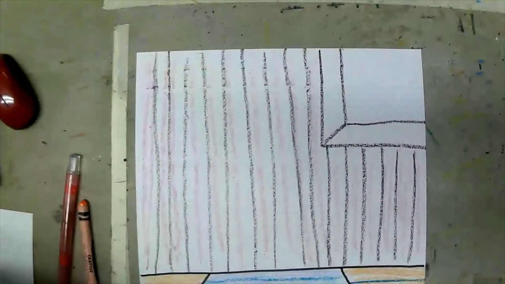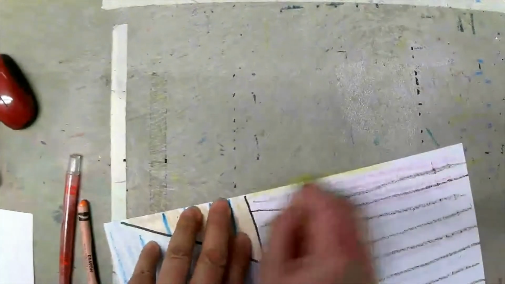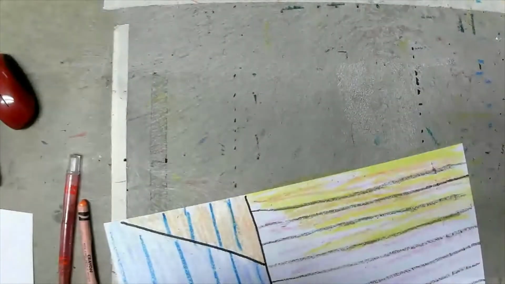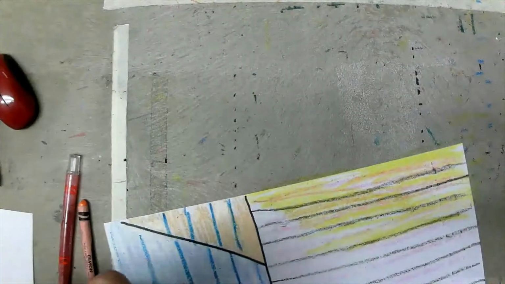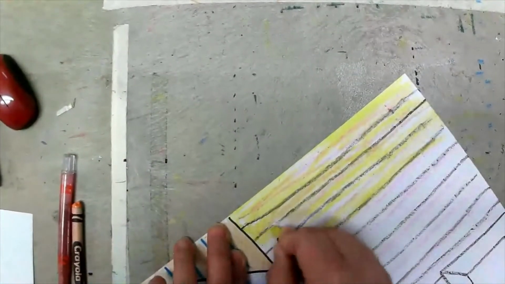Okay, and then my background, I'm going to add a little bit more color to my background. I'm going to turn the paper this time and color so that I can fill this in. And we do not want a solid white background. That's kind of boring. So you probably want to create some kind of a design that's different on both of these, just so that you can see a difference in those areas.